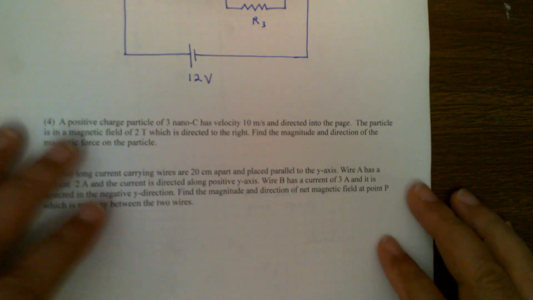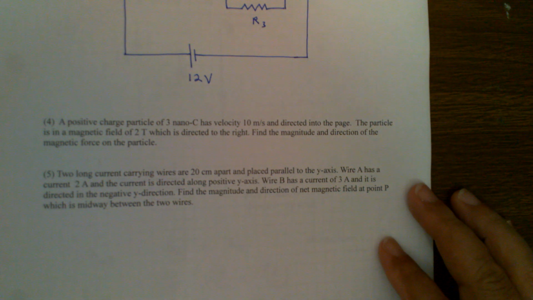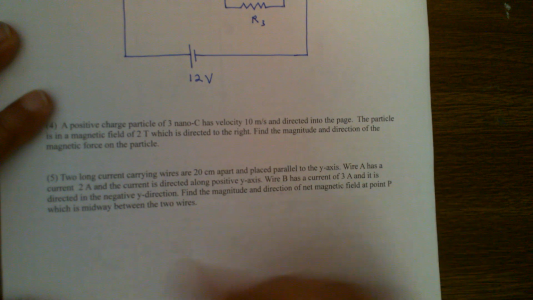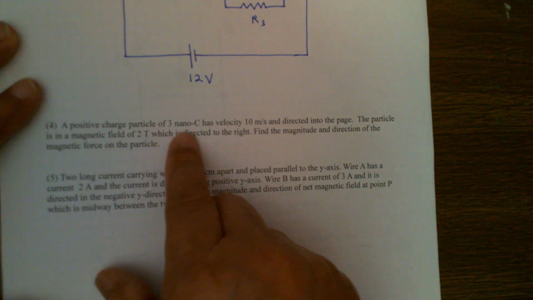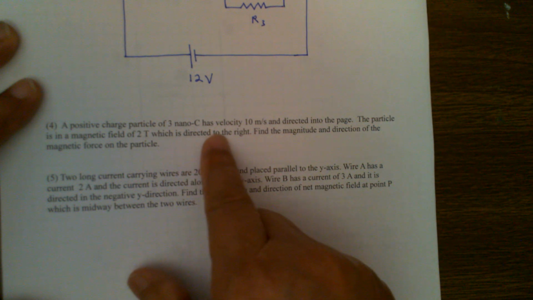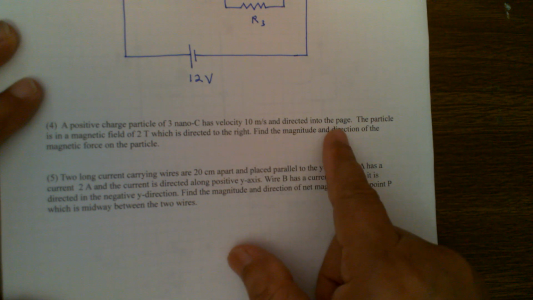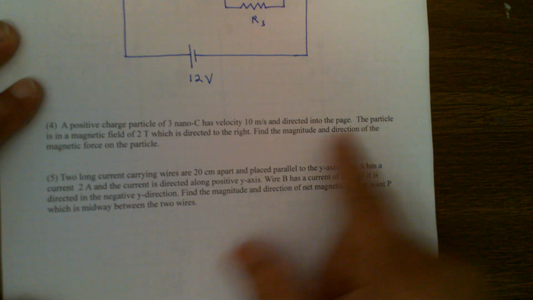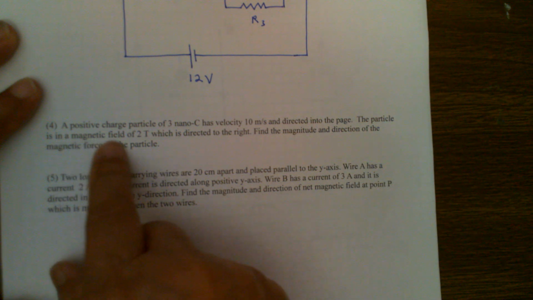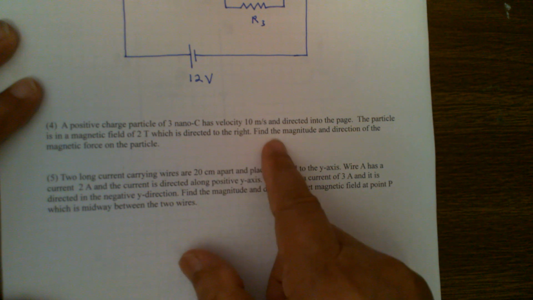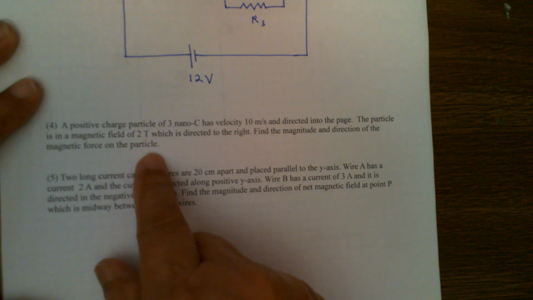And now number 4. Number 4 is a positive charged particle of 3 nanocoulombs, which has velocity 10 meters per second directed into the page. The particle is in a magnetic field of 2 Tesla, which is directed to the right. Find the magnitude and direction of the magnetic force on the particle.